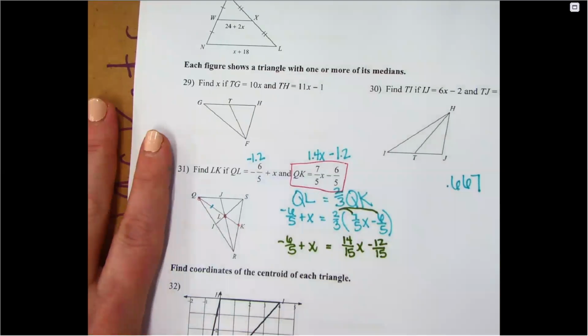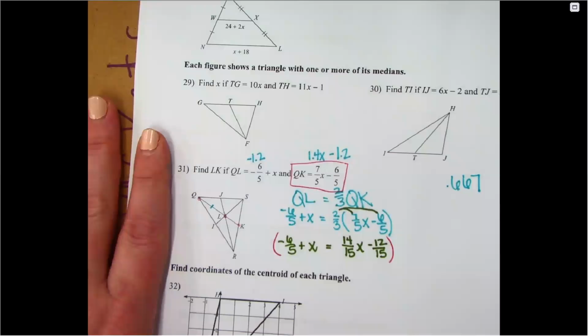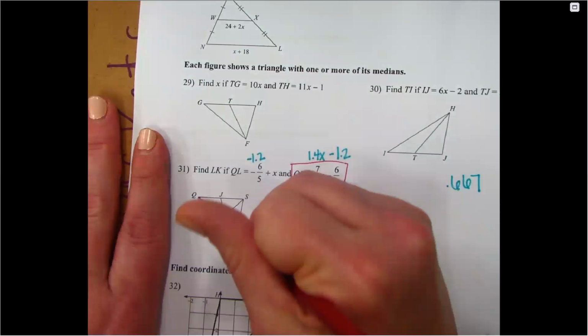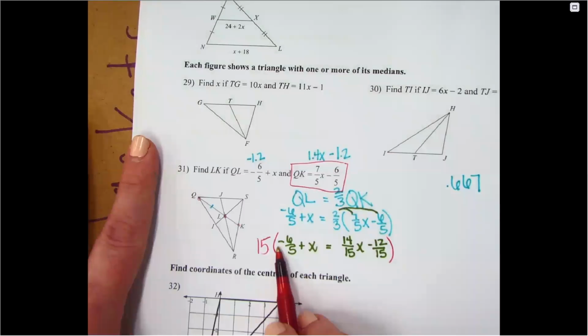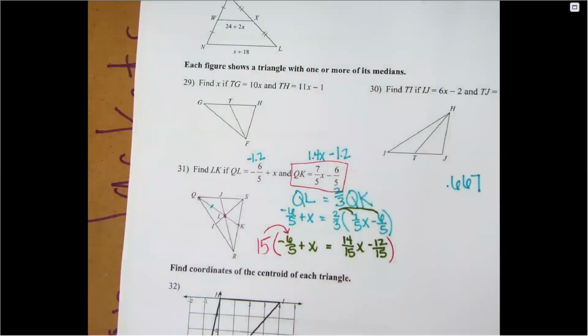So what I am going to do, though, so that I can get the exact answer, is I'm going to get rid of the fractions. And I'm going to get rid of the fractions using the least common denominator. So I'm going to multiply the whole thing, both sides, by 15, because that is the smallest number that I can use to simplify everyone. Okay, so when I multiply 15 times negative 6/5, if you don't want to do that in your head, just put in 15 times, open parentheses.